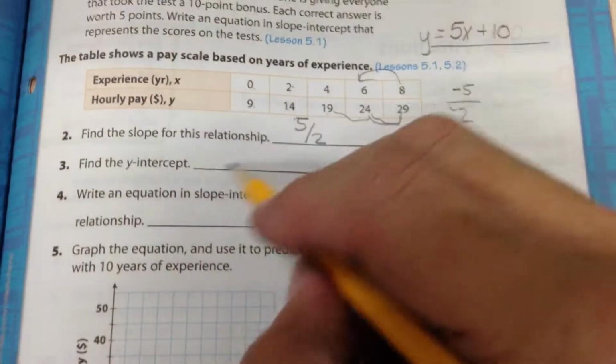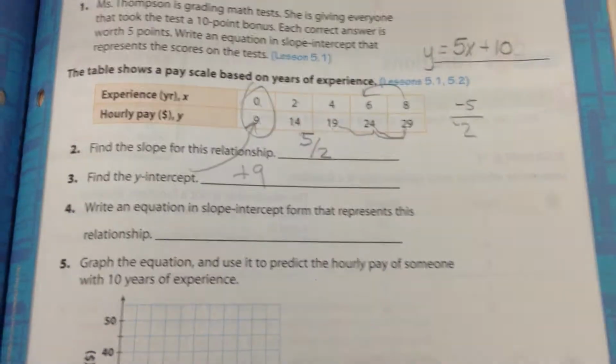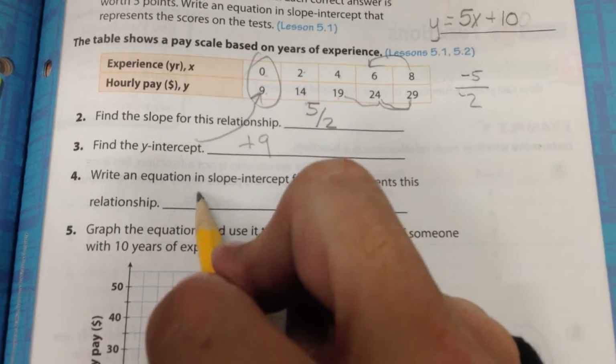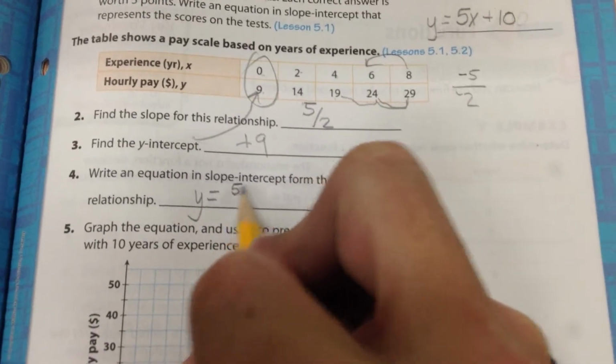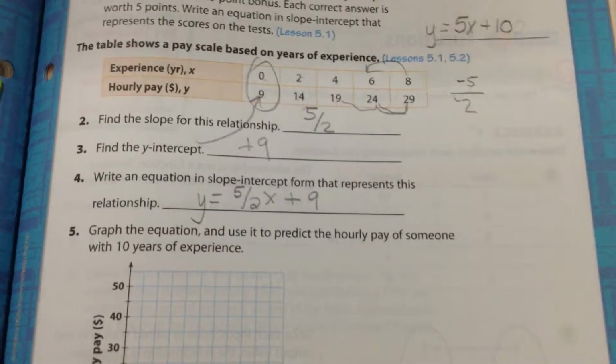The y-intercept, well again, I should know that that's the number underneath the 0. So plus 9 is my y-intercept. And once I have that, I can write my equation, putting the slope first with an x behind it, and then the y-intercept after that.